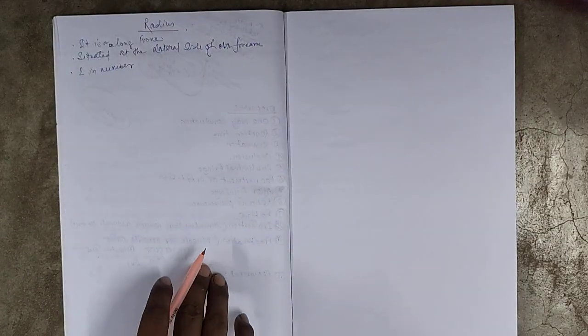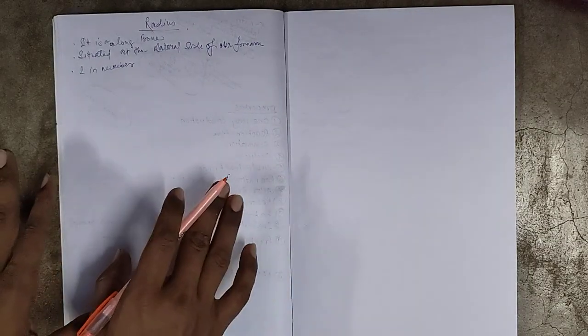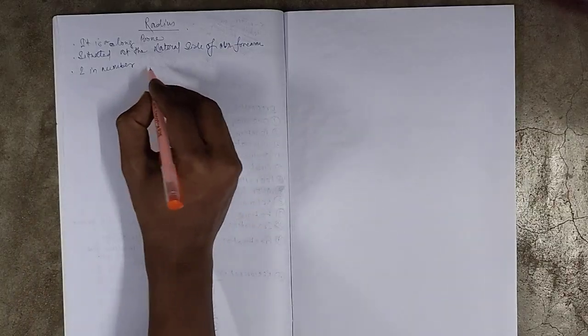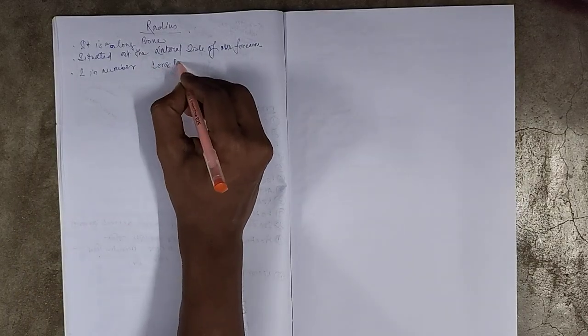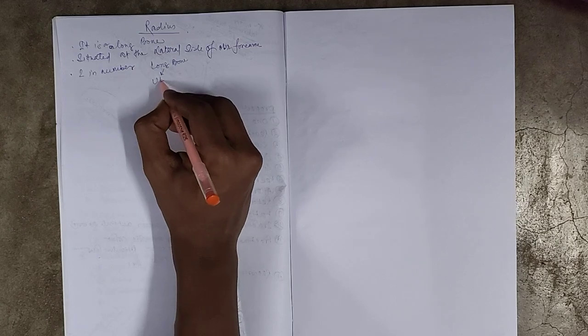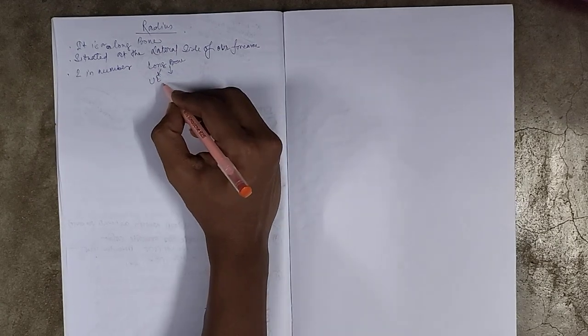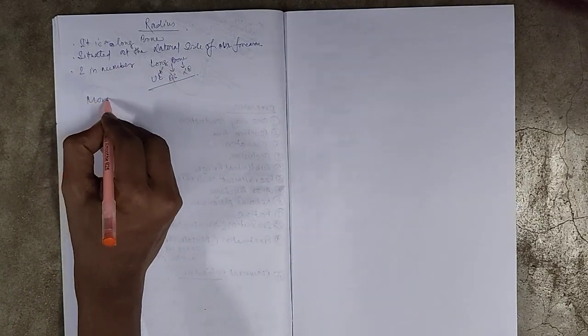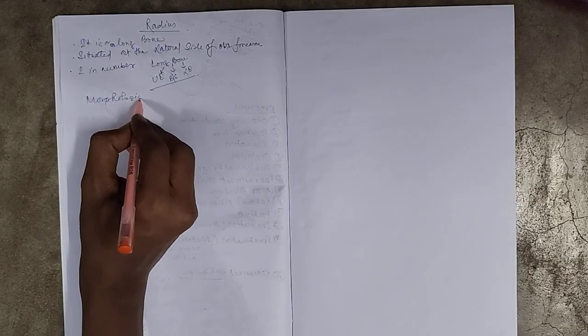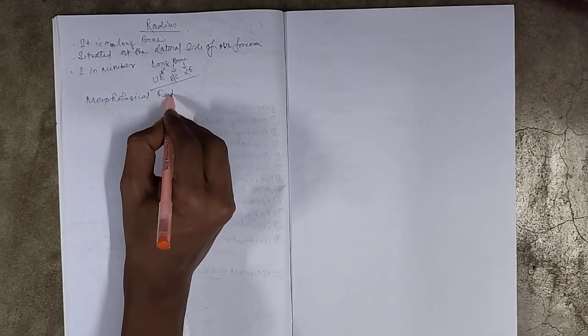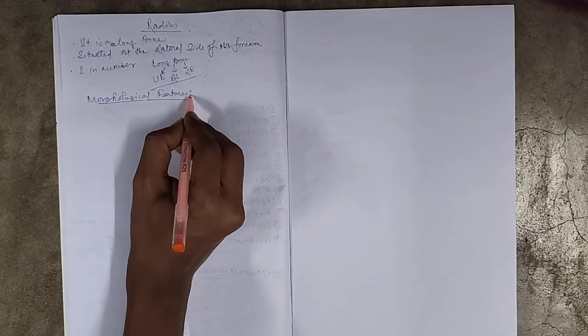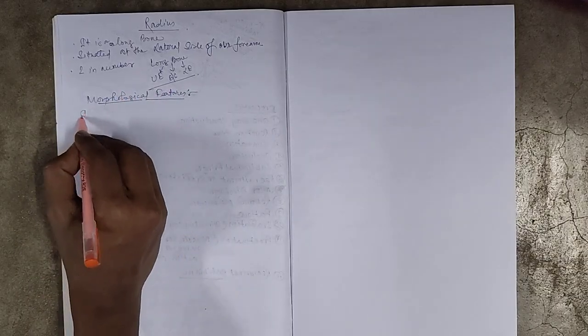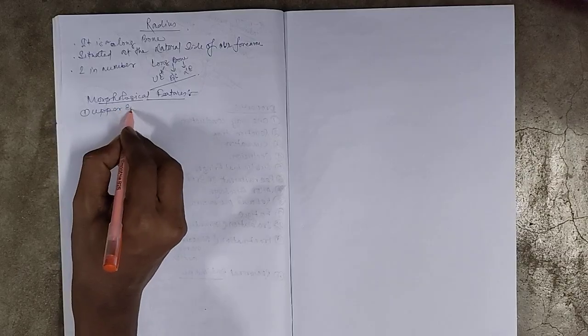Then, first of all, we know that as it is a long bone, it must have three parts. One is the upper end, one is the body or shaft, and one is the lower end. So first, morphological features. First of all, the upper end. What are the consisting parts of the upper end? We will discuss now.